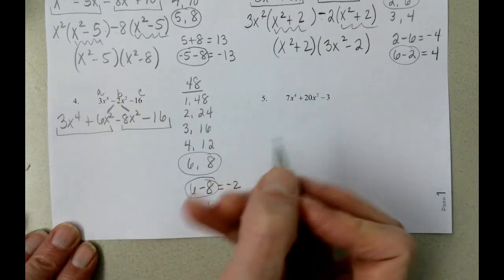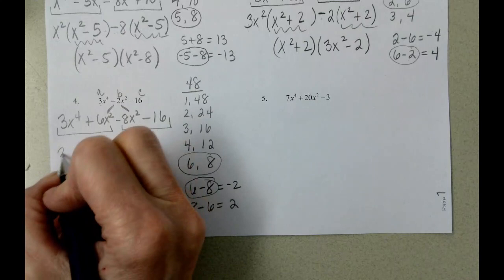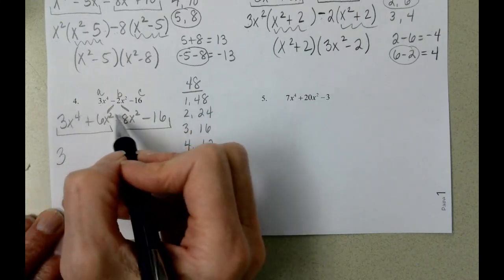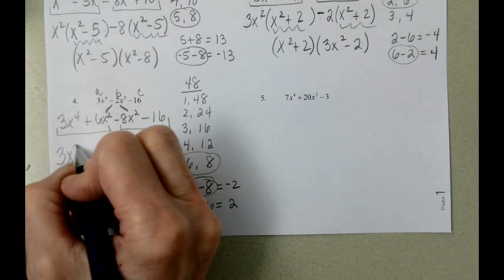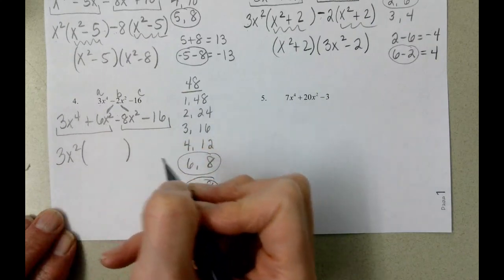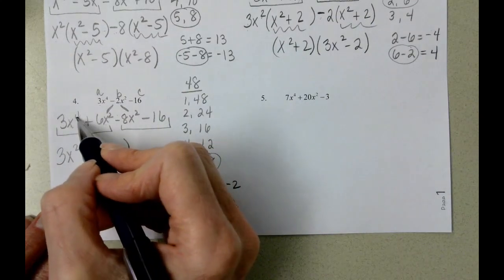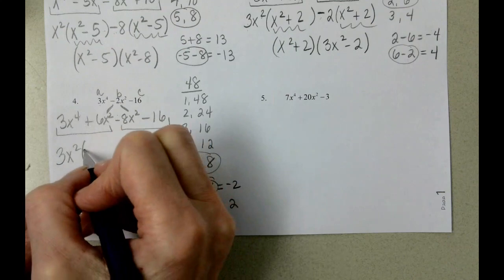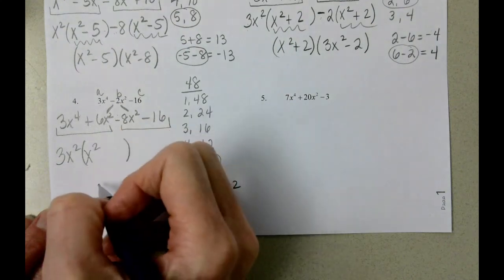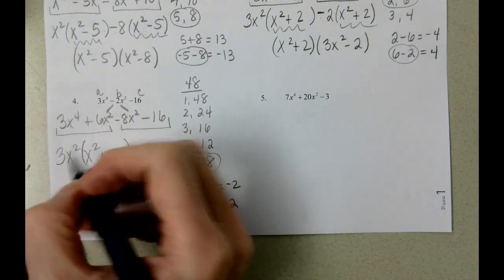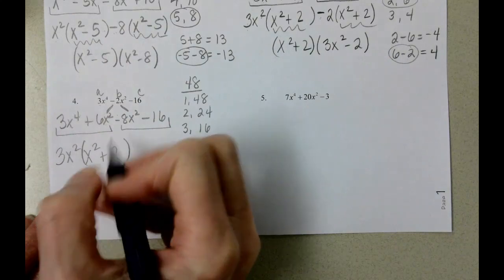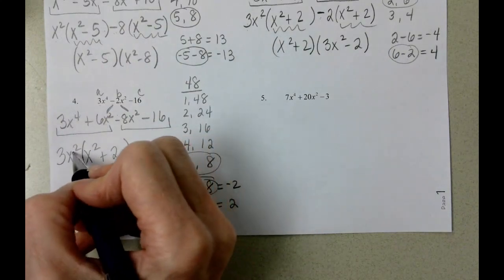The biggest number that divides into 3 and 6 is 3. Between x to the 4th and x squared, it's going to be the lowest exponent. We had 4 x's. We took out 2 of them. We still have 2. 6 divided by 3 is 2. We had 2 x's, but we took them both out.